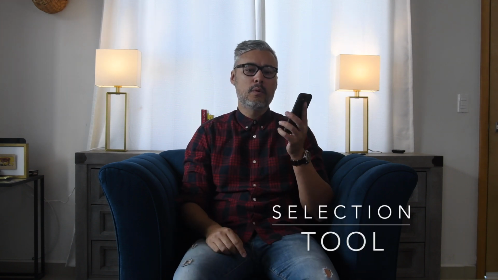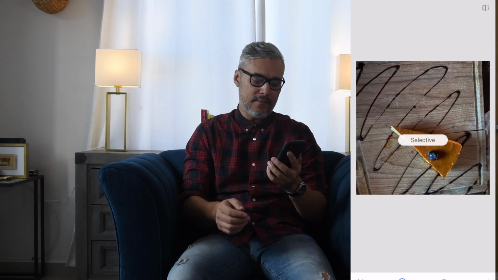Selective. Selective is one of my favorite tools here. Selective will let you pinpoint a very specific area on your picture, so you can edit 4 things. You can edit the brightness, you can edit the contrast, you can also edit the saturation and the structure. Again, for a very specific point in your picture.